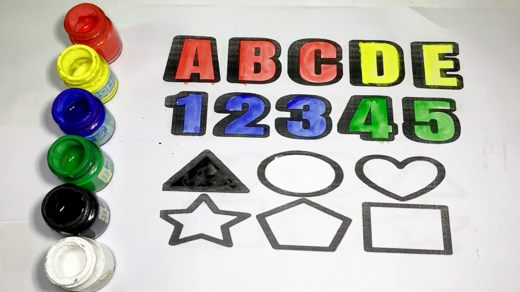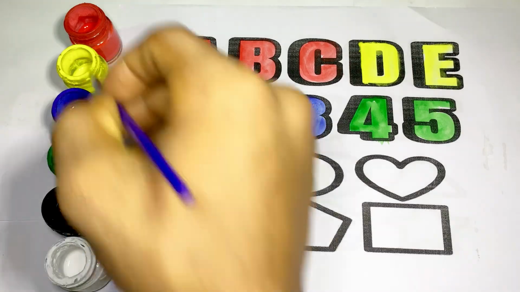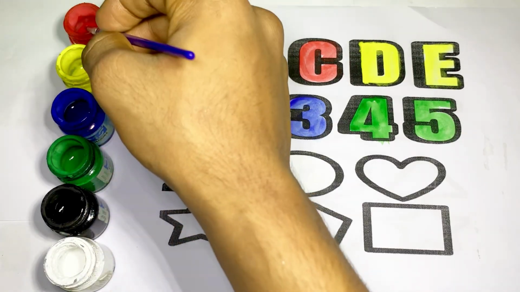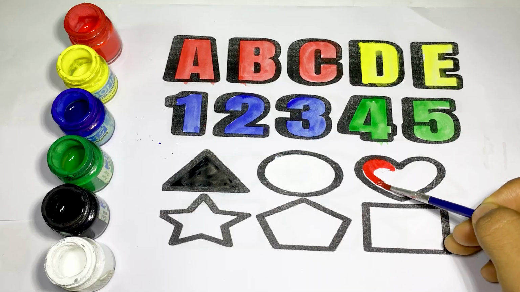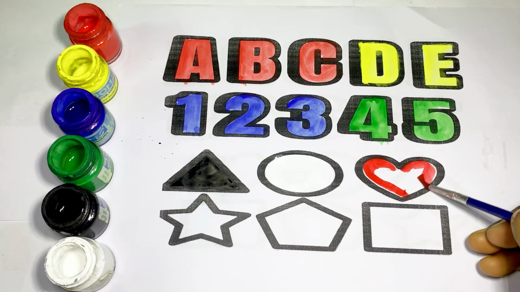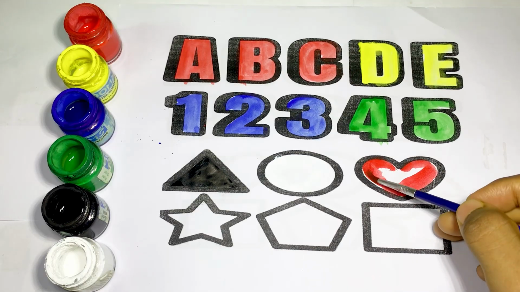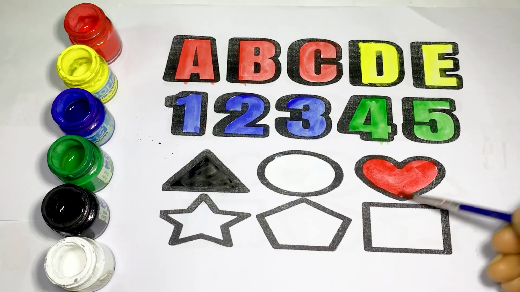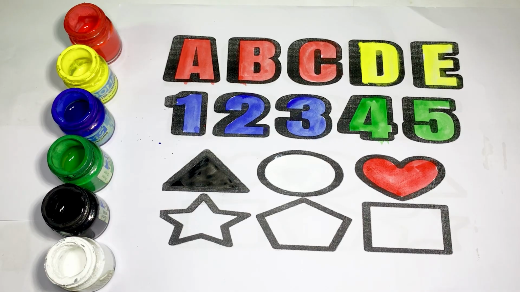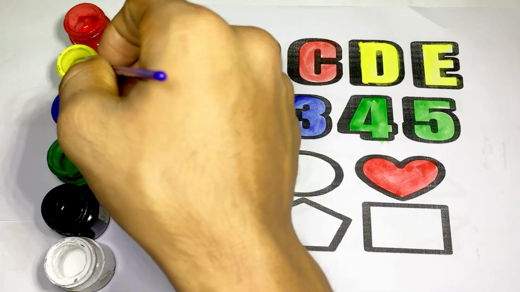Kids, next heart, the shape of heart, and use red color. Kids, next star, the shape of star, and use yellow color.